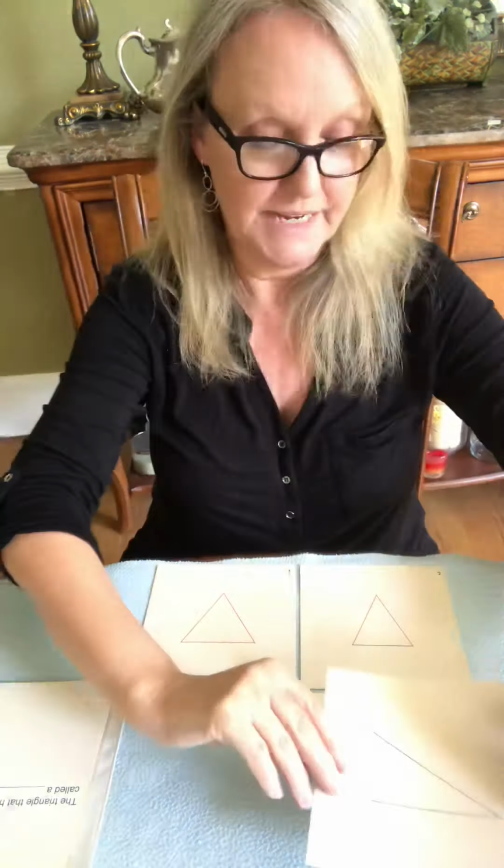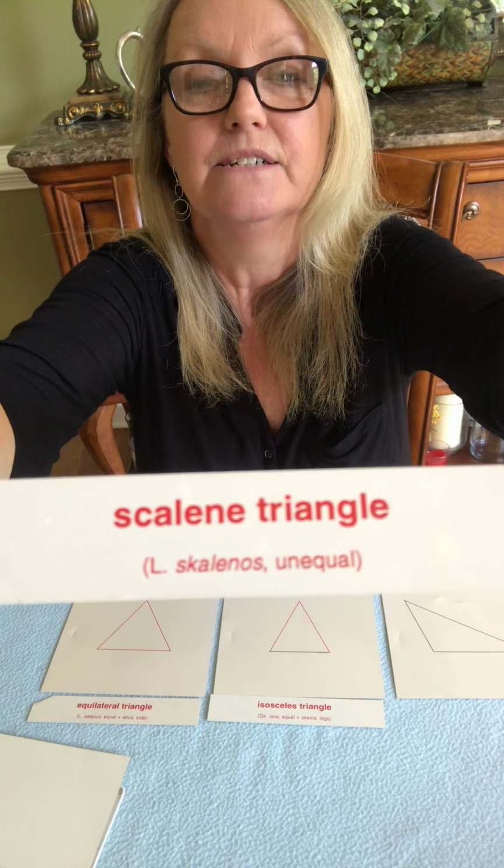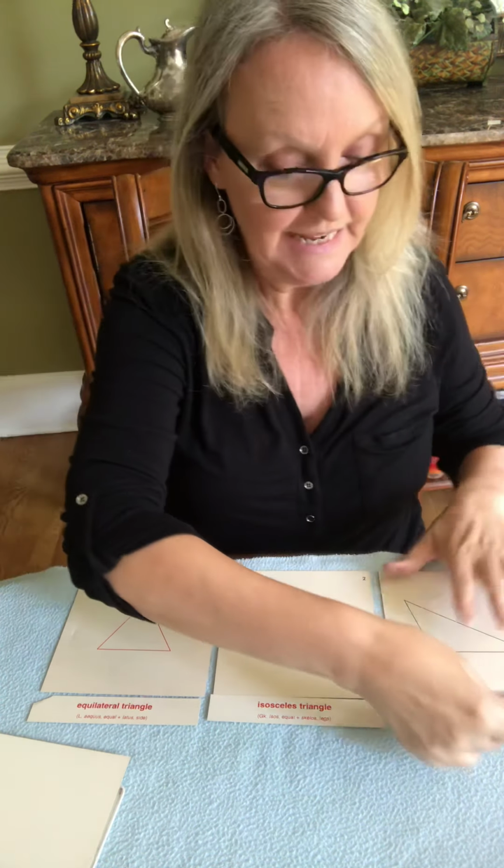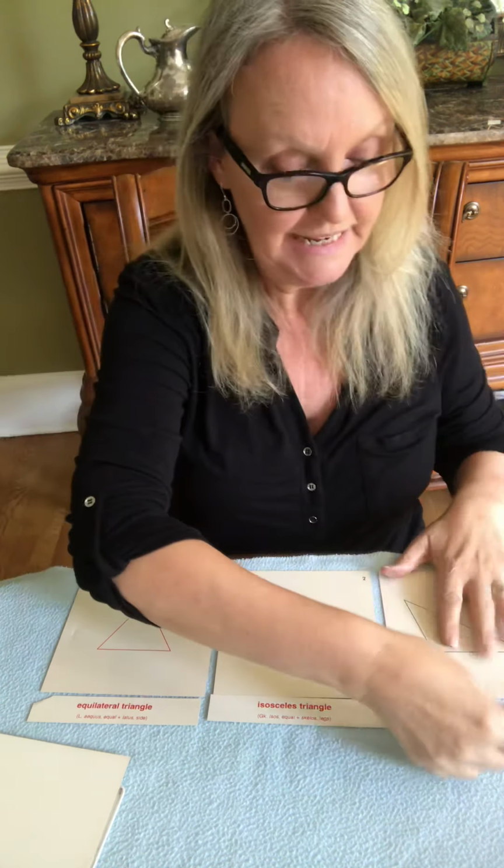Do you remember what we call triangles which have no sides the same? We call them scalene triangles. Scalene. And the word scalene comes from Latin scalenos, which means unequal, none the same.